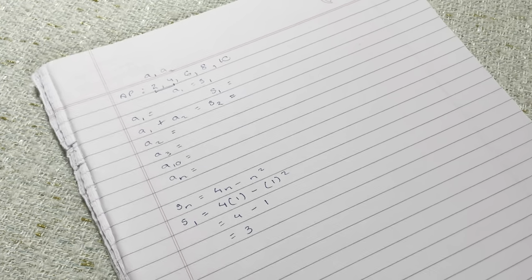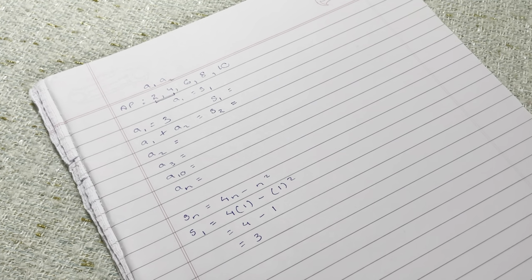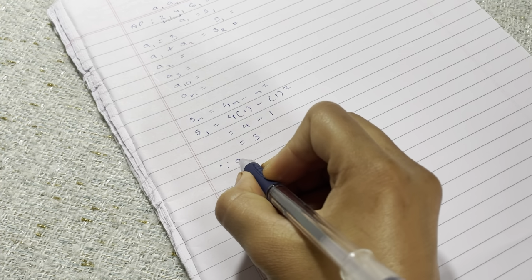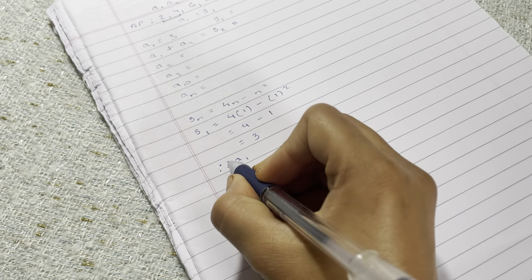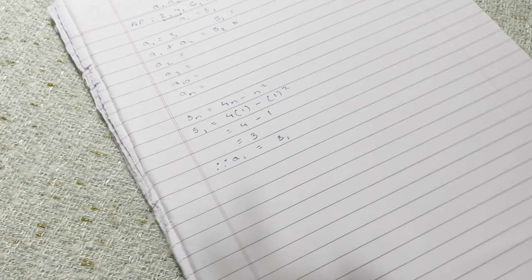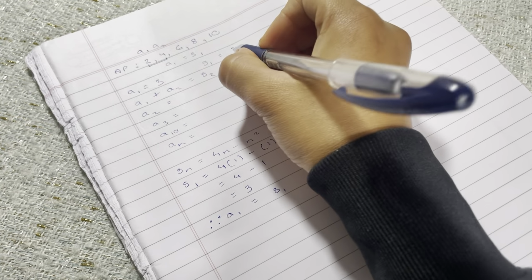Since A1 equals S1, both of them are the same, so A1 is only 3.